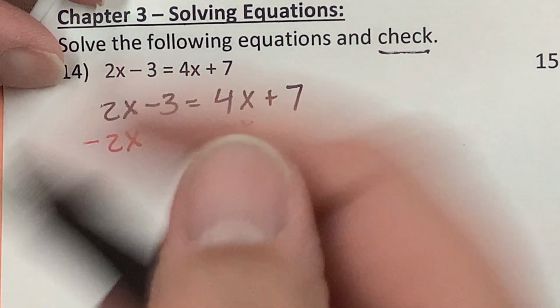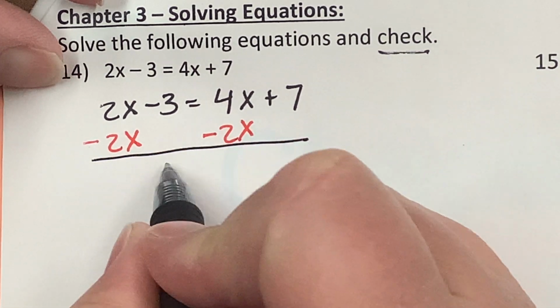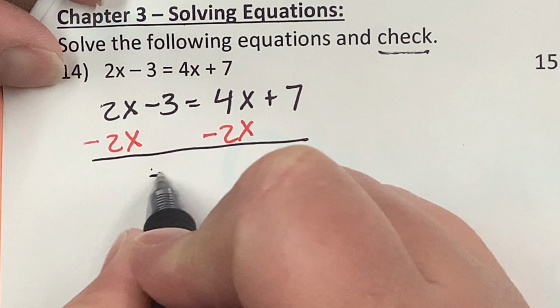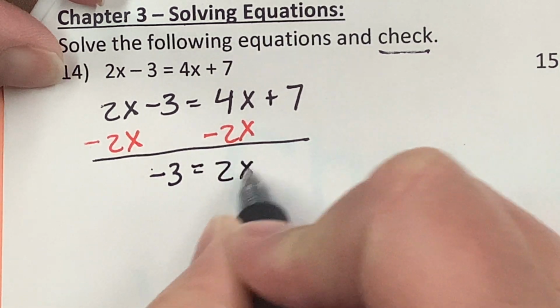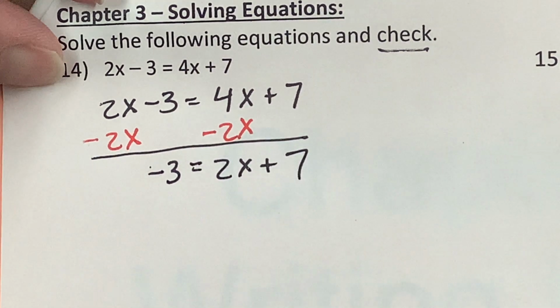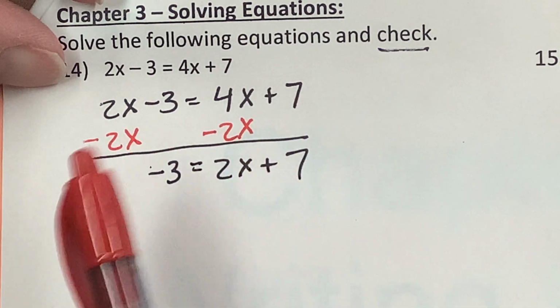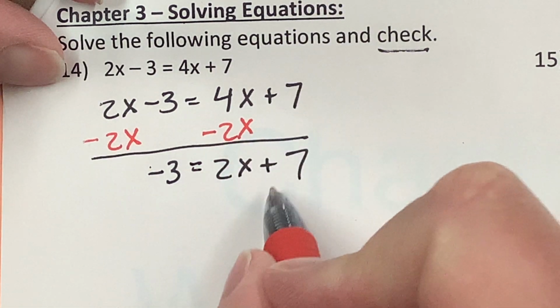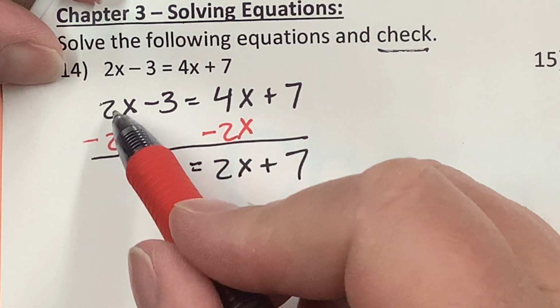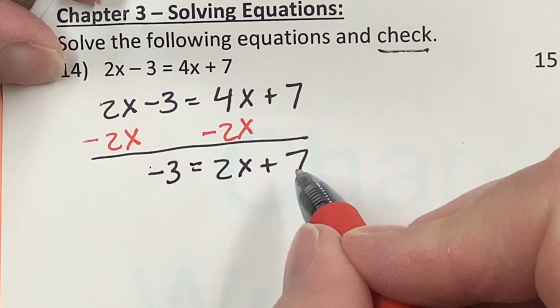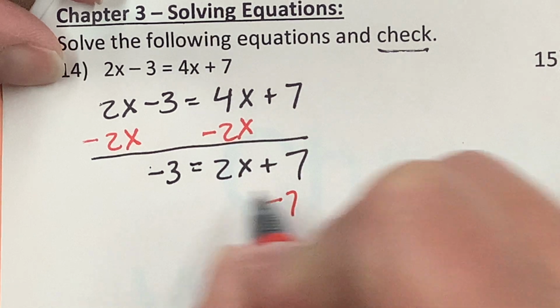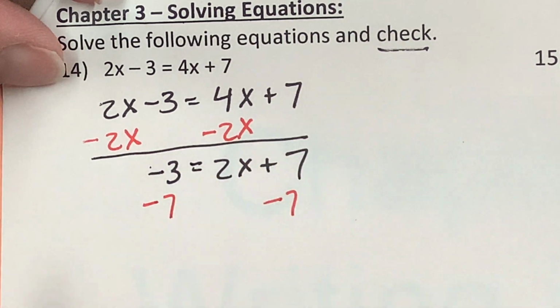And I end up with a two-step equation after that. The minus sign stays with the 3, so negative 3 equals 2x plus 7. Okay, now I'm going to move the 7 to the negative 3. And I just keep doing the inverse. So the inverse of plus 2x was minus 2x. The inverse of plus 7 is going to be minus 7. So I'm going to subtract 7 from both sides.